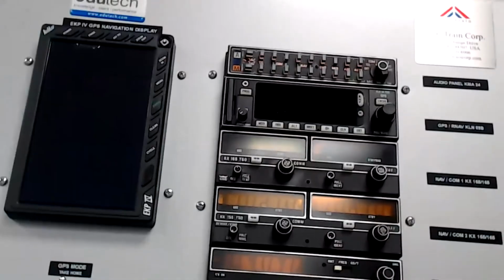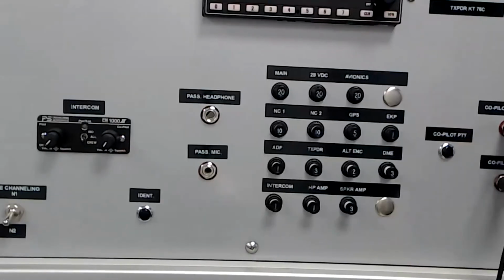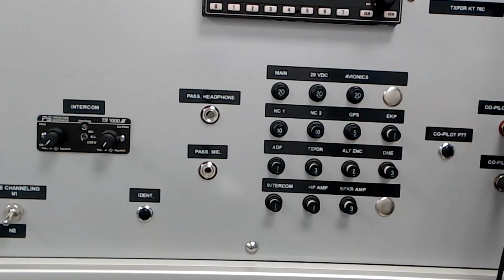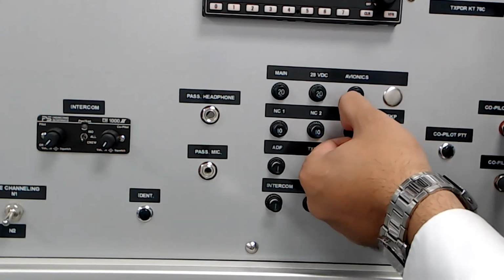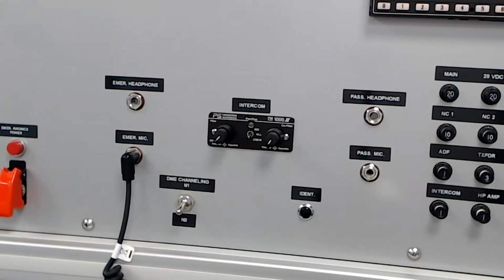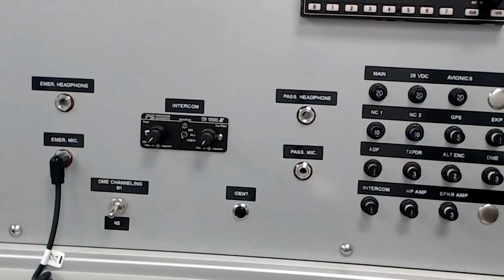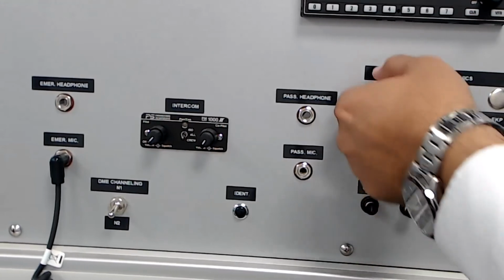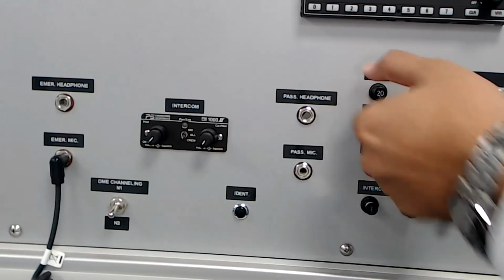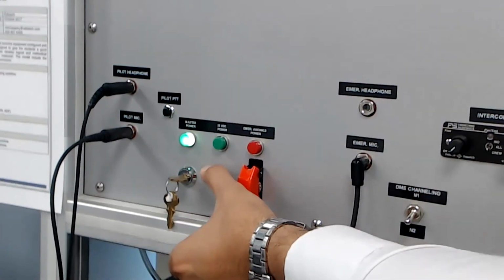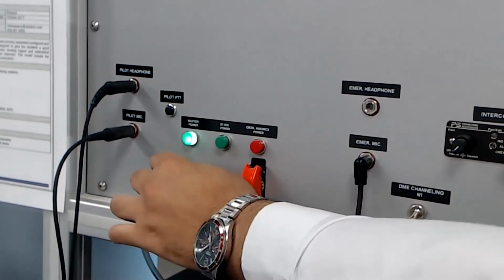Go to the circuit breaker. Pull up the EKP breaker, pull out the GPS breaker, and finally here also pull up the R unit 28 volt DC and the main power supply and these two switches, the first one and the second one.